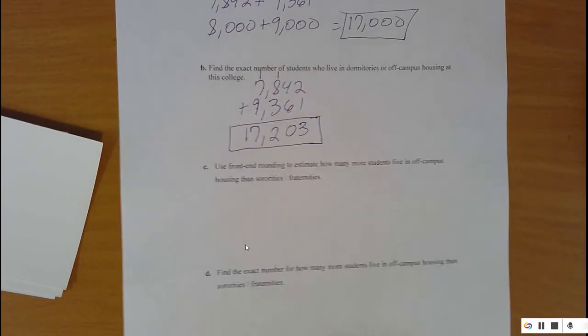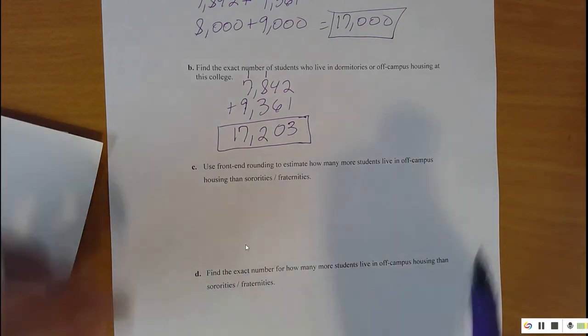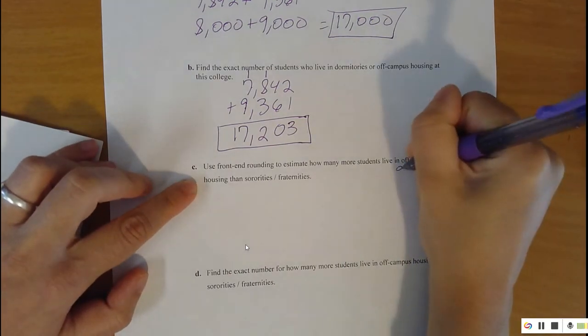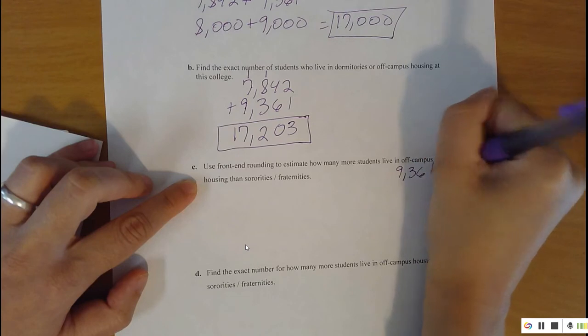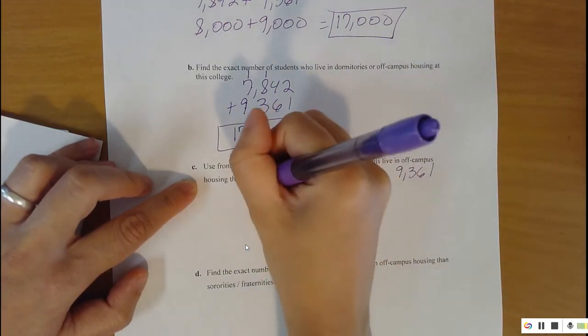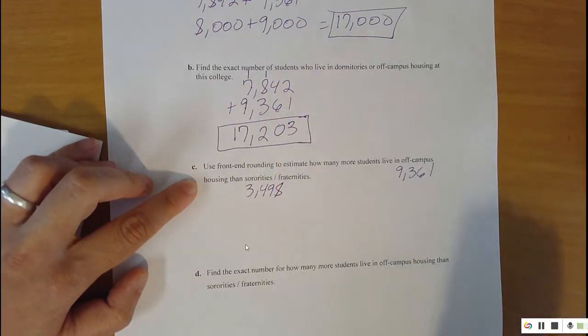Alright. In part C, it says use front-end rounding to estimate how many more students live off-campus than in sororities or fraternities. Okay, so off-campus housing was the 9,361. The sororities, fraternities, there were 3,498 students who lived in a sorority or a fraternity.